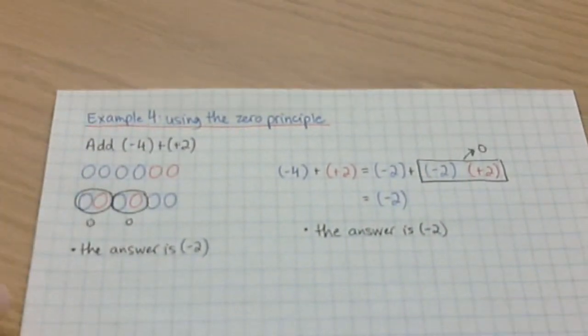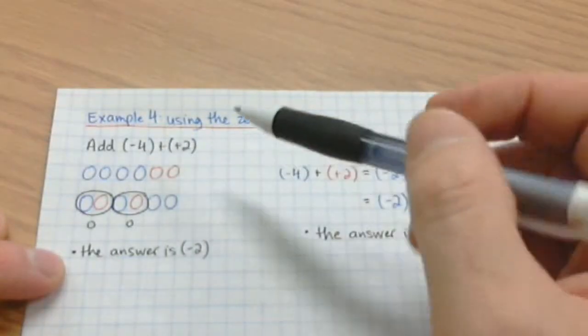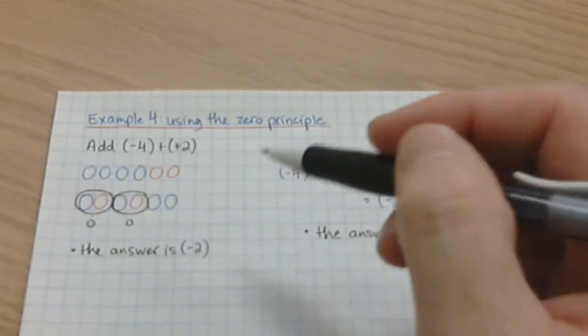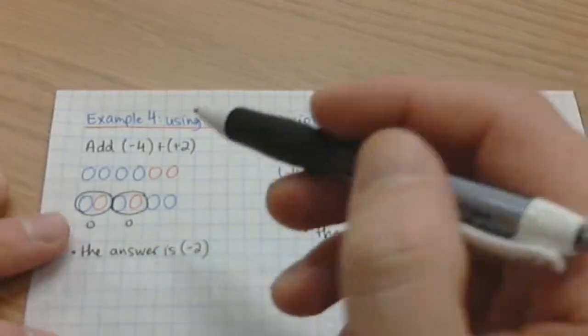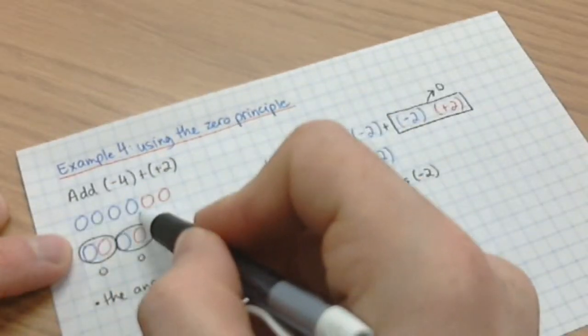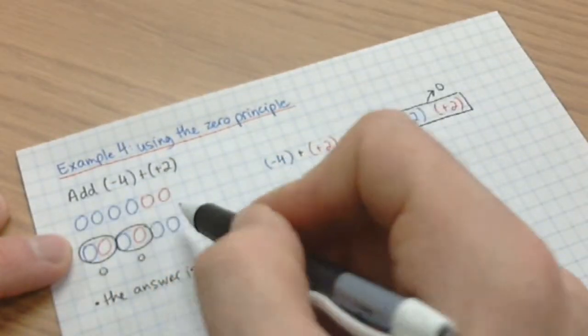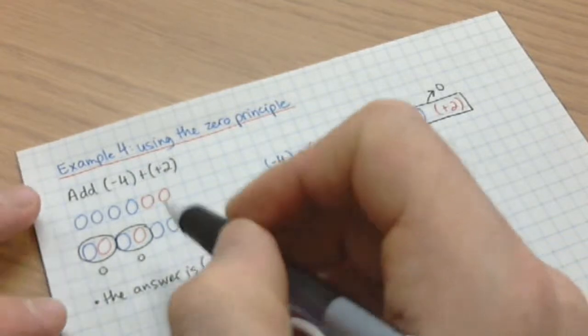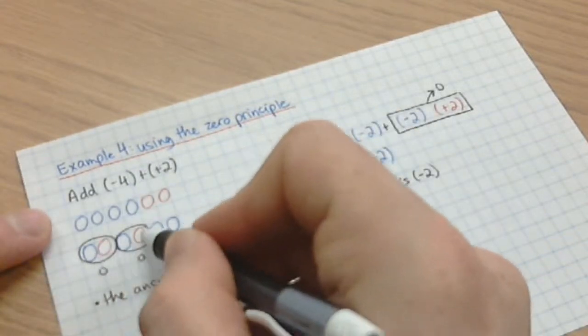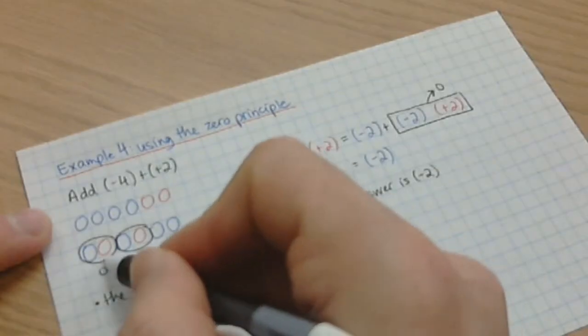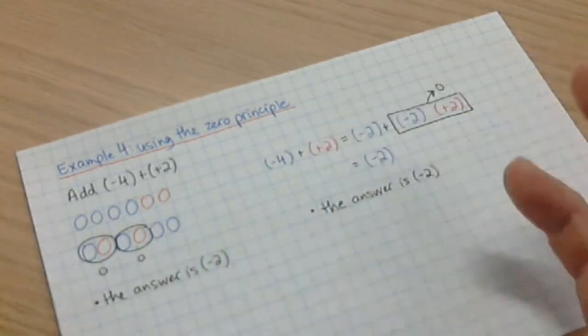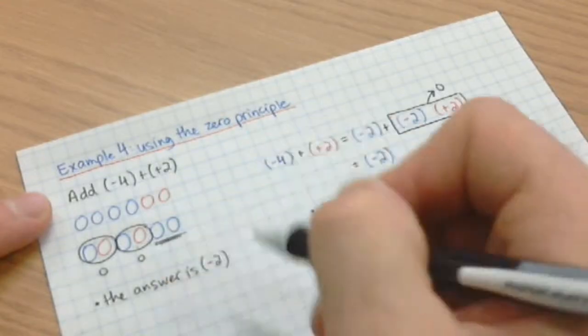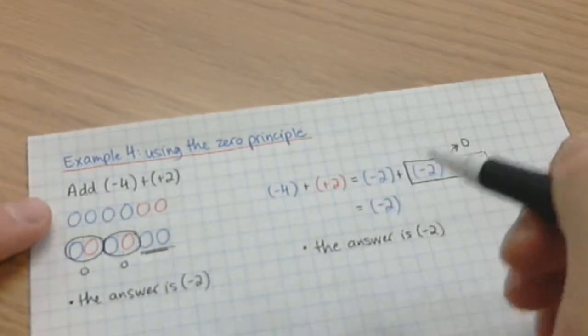Now, I can use that idea to actually solve a question. If I have something like -4 and I want to add +2 to it, here's what I have. I have my 4 blue counters and my 2 red counters. I can do a little regrouping, and I have 2 pairs that make a zero pair. The ones that are circled here just make 0. What I'm left with is these 2 blue counters, so my answer here is -2.